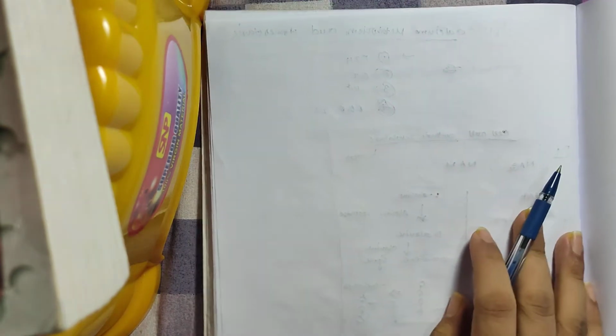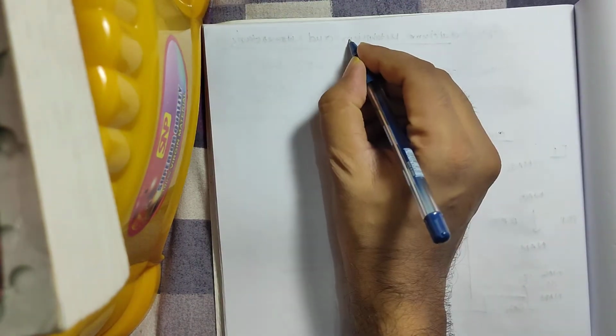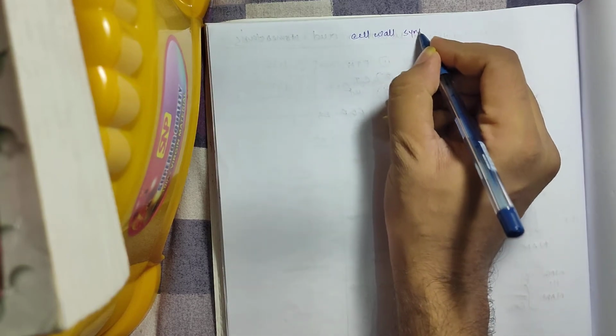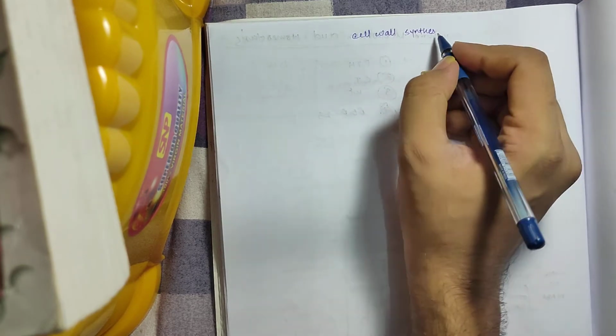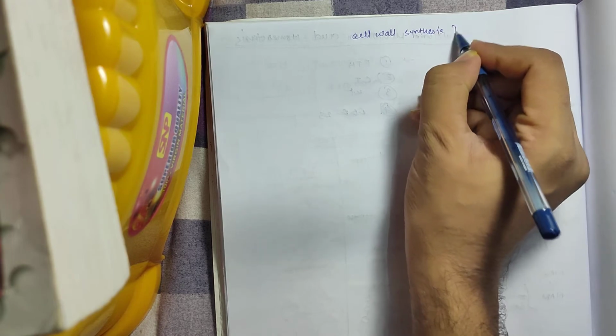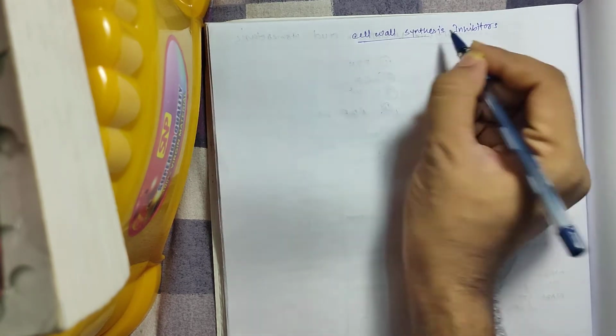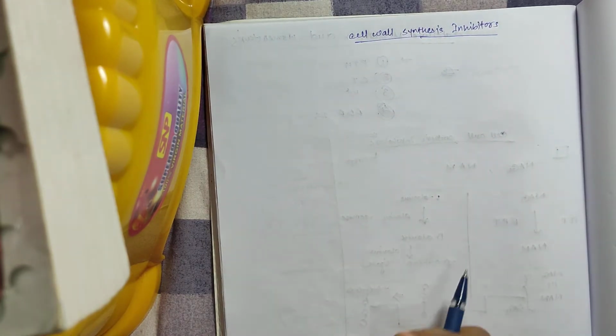Okay, so today we will be discussing cell wall synthesis inhibitors, right? In the antimicrobial section.